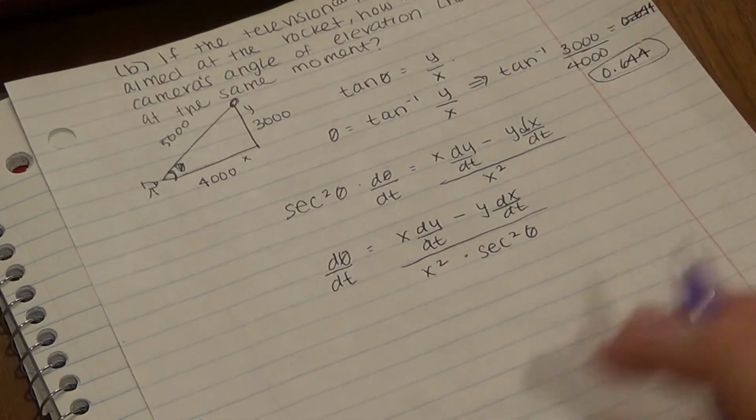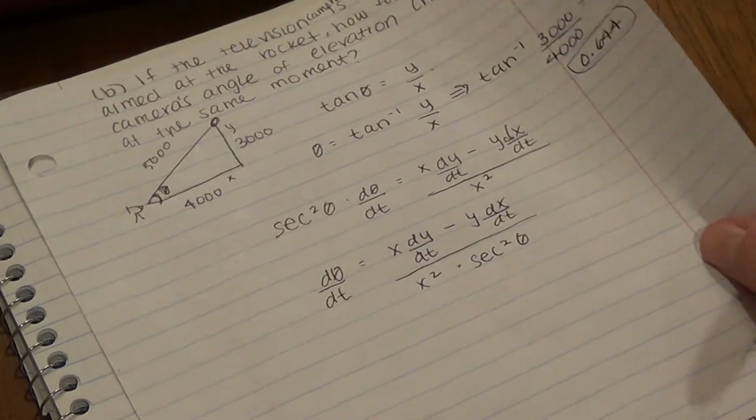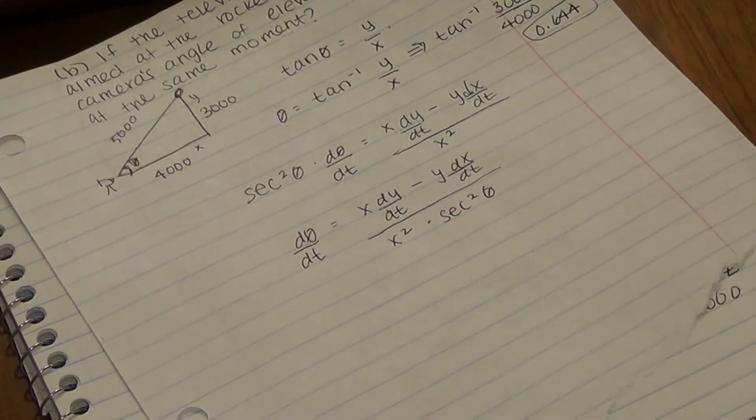Now we know everything that we need to plug into this equation to solve for d theta/dt.